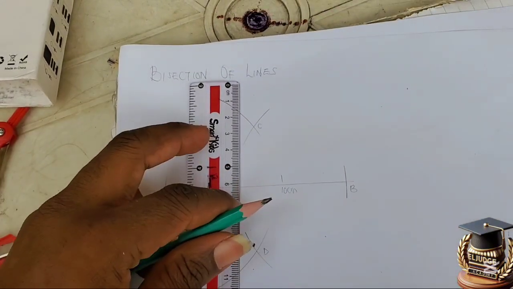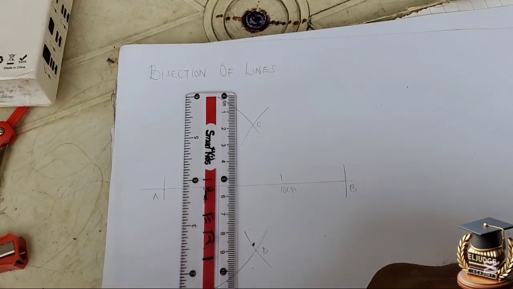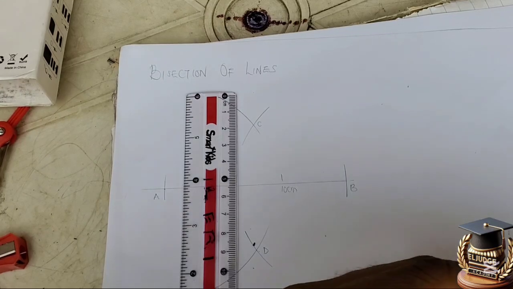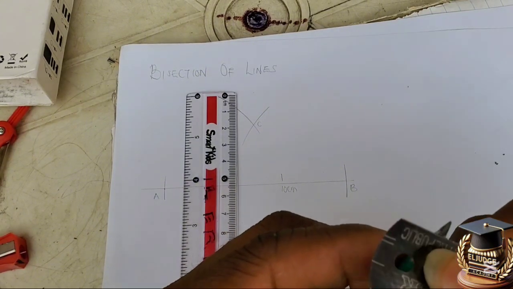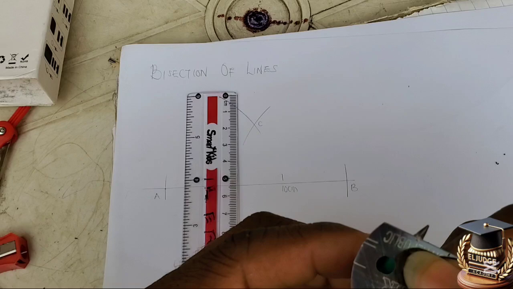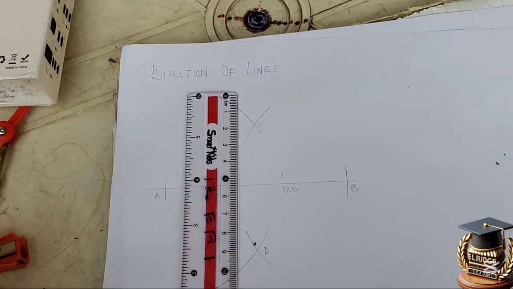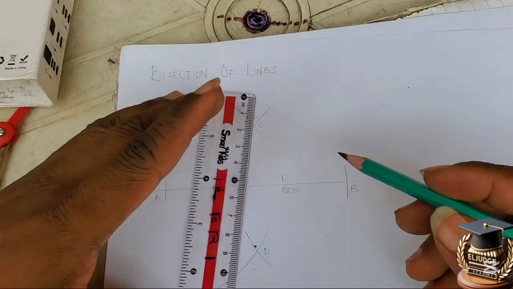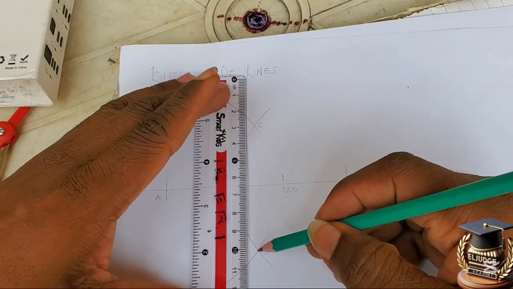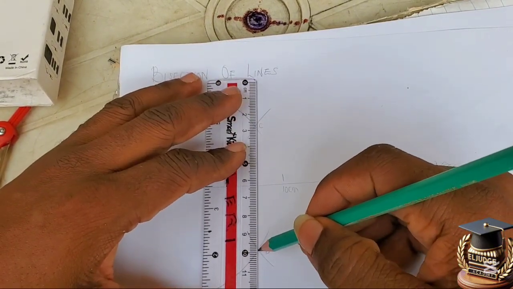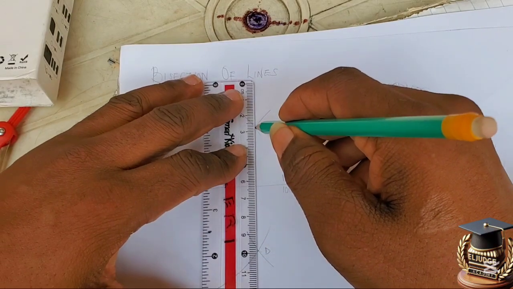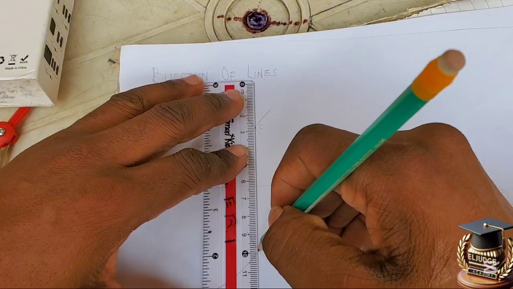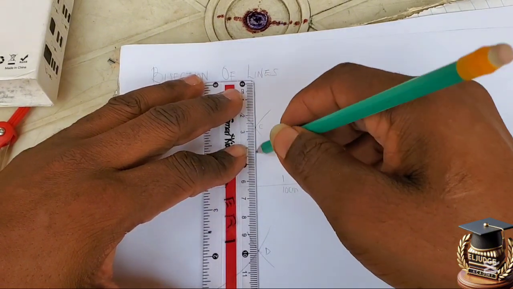Sorry, my pencil just cut now. I have a problem with the pencil, so I have to sharpen it. I need to adjust the pencil mount. Okay, so we're going to mark these points. You also use the pencil to get the points accurate.